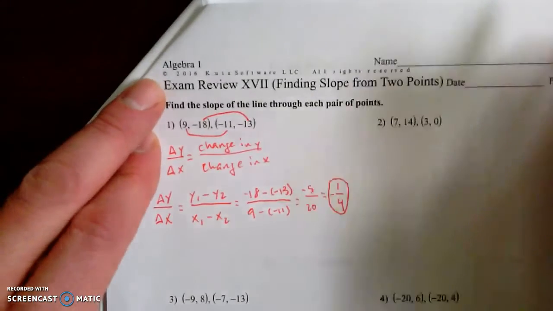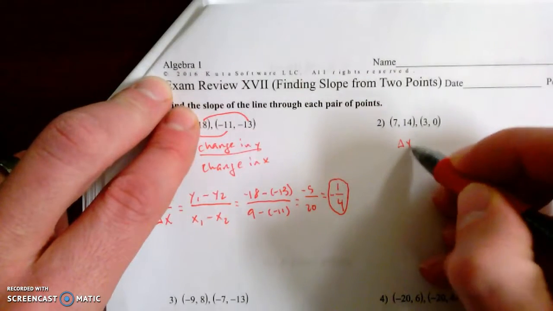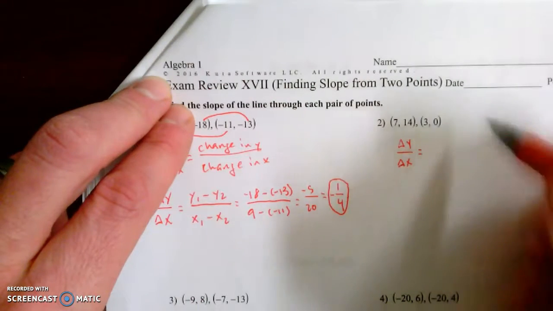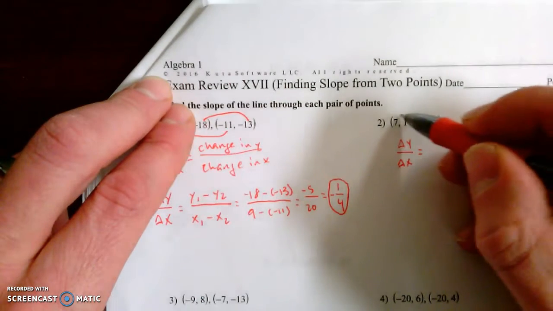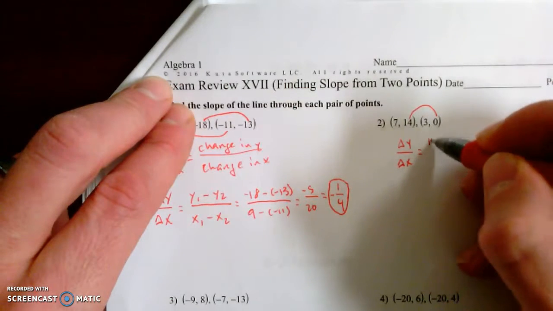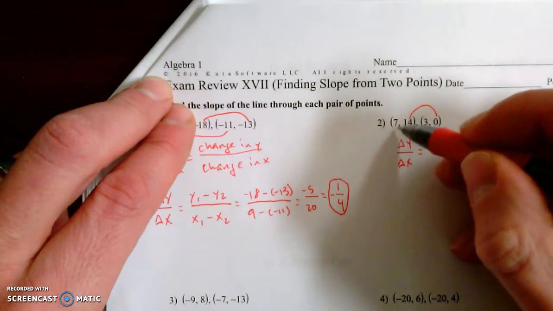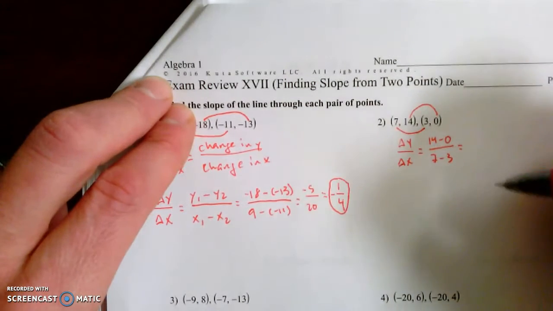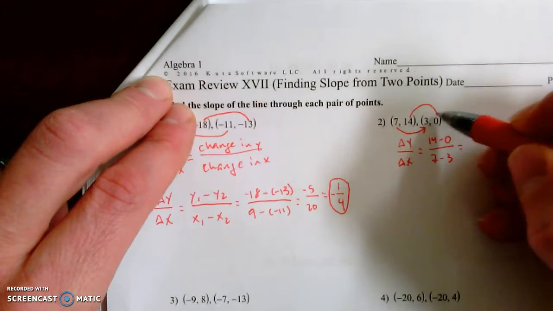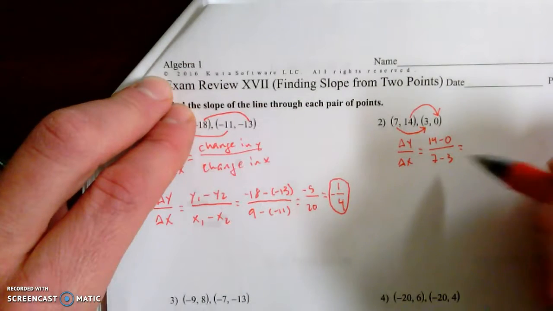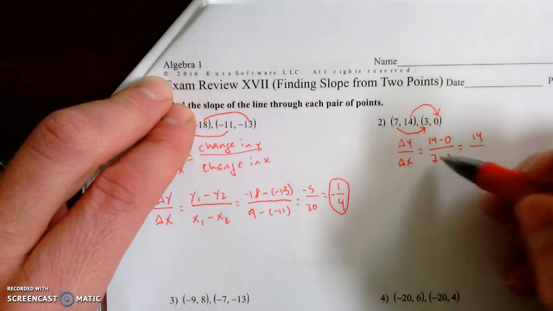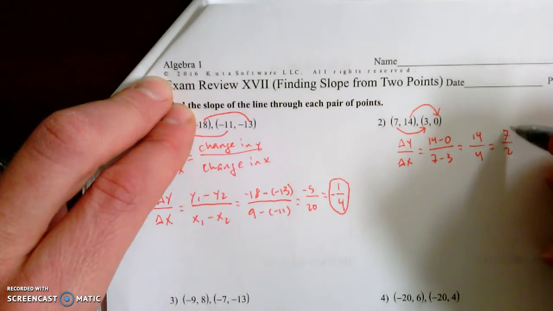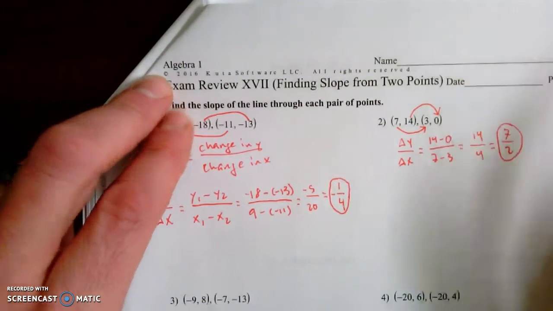Okay. Let's do another one here. Our change in y over our change in x is, and I'm not going to write the formula out again, but our change in y, 14 minus 0, over our change in x, 7 minus 3, making sure that we're going in the same direction both times. Maybe I'll put some little arrows on there to remind us. 14 minus 0 is 14. 7 minus 3 is 4. We can reduce that to 7 over 2, and that's our slope.